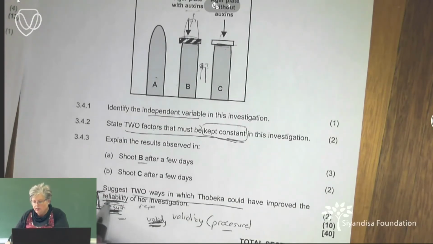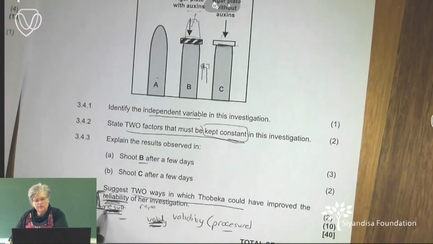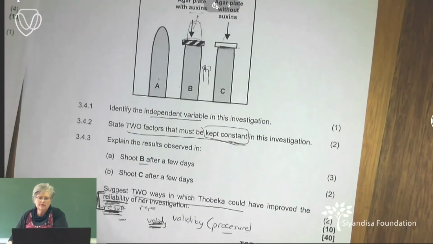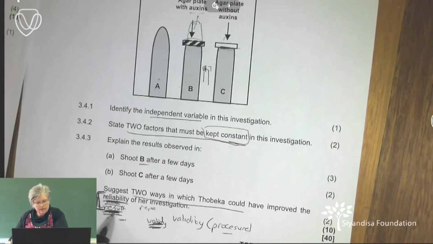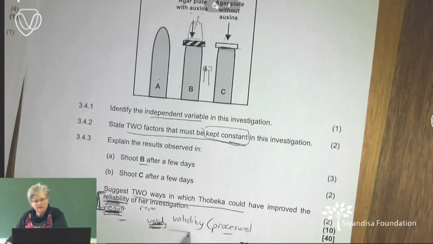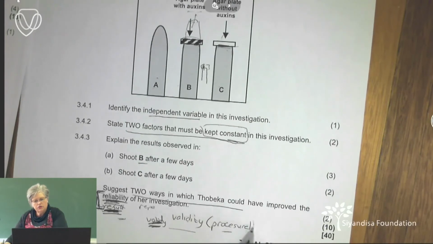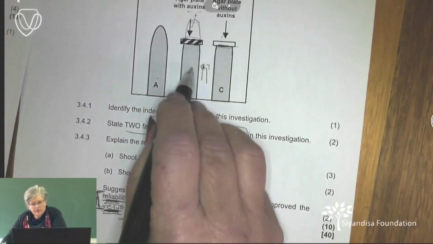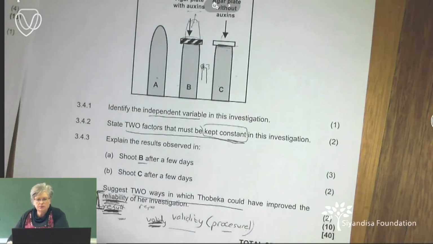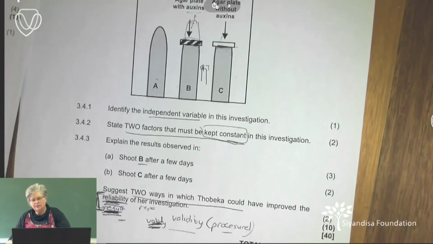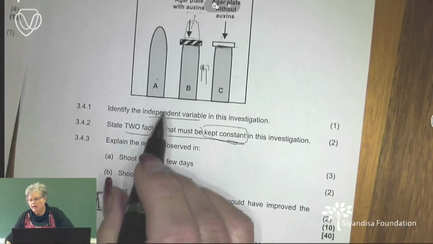So in this one, how will I better my results? I will repeat the investigation. I will make more intervals. So I will get better. I will better my results. In this one, validity, how will I make my procedure better? One person will cut it, because if two persons cut it, it immediately makes it not valid.